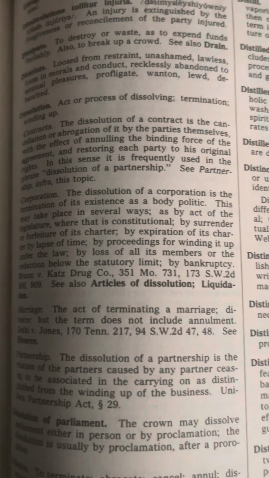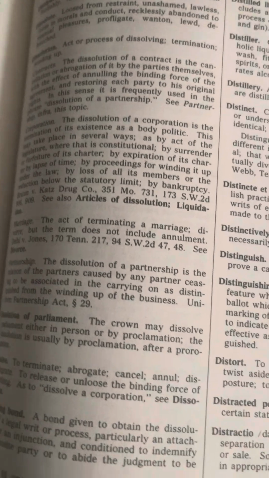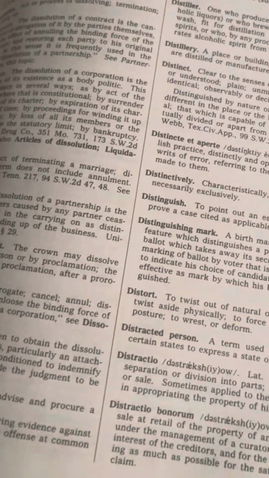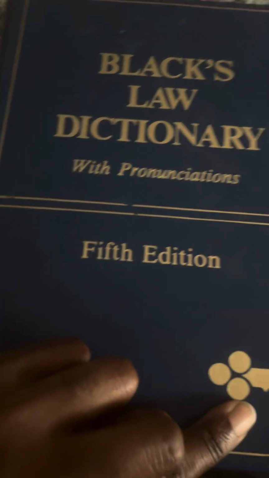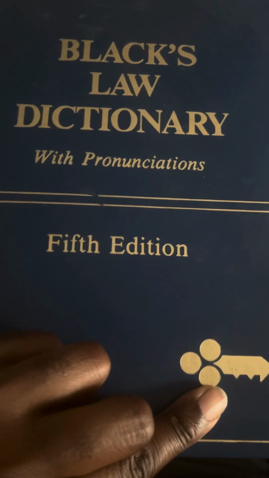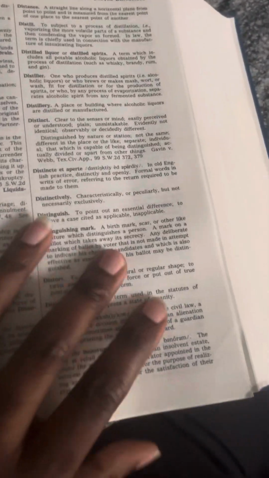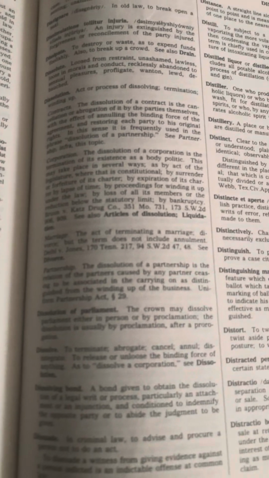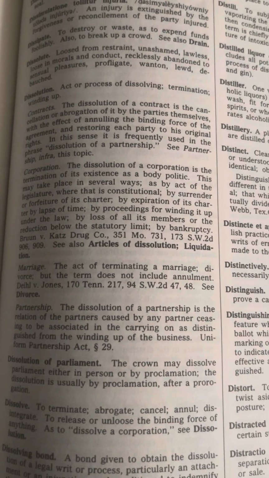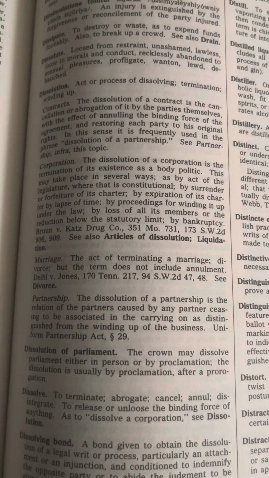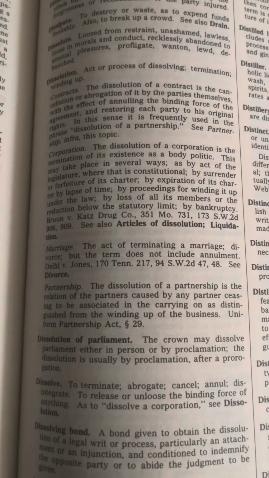Because as you can see, again, it's not my words. It's the court's words. Black Law's Dictionary, 5th edition. You see? I just bring the awareness and I just bring the facts. That's it. That's all.